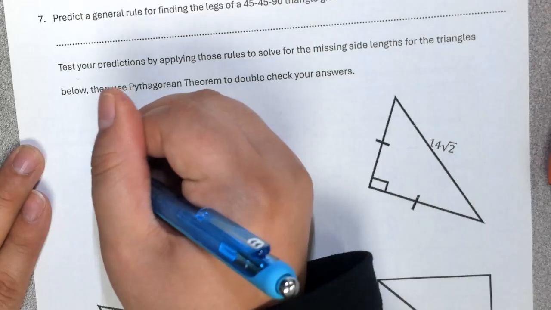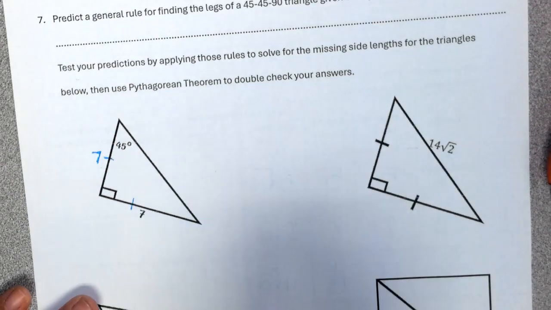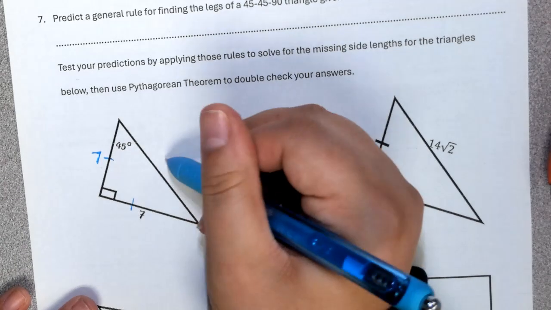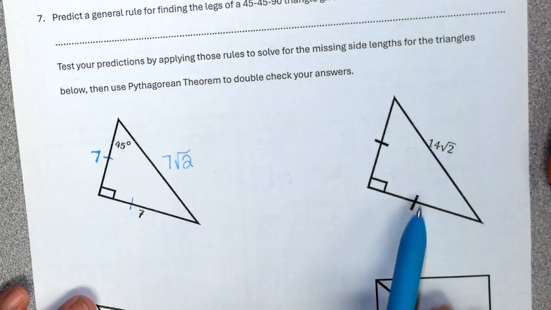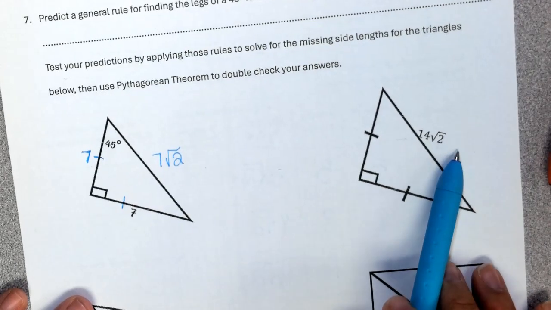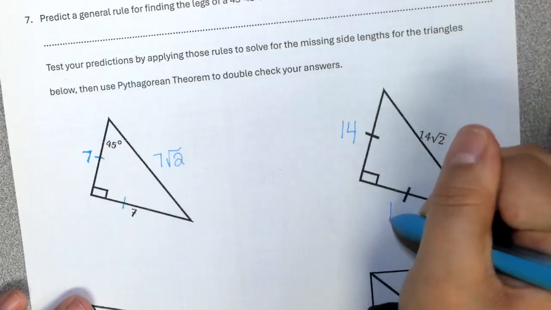Do y'all agree? So, if I tell you this is 7, what else do I know? The other leg is 7 because they're the same. So what do I know about the hypotenuse? Does that make sense? What if I give you 14 root 2 for the hypotenuse? How do you go backwards? It will just be 14.